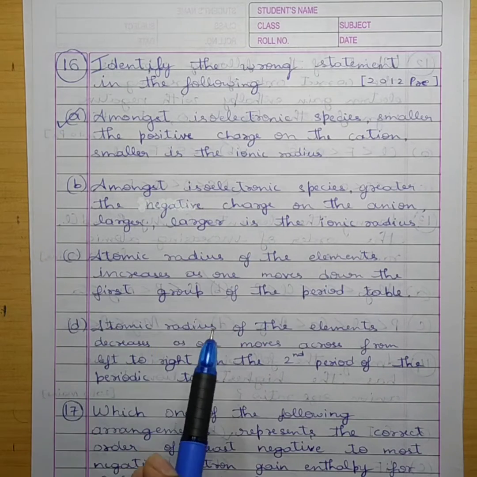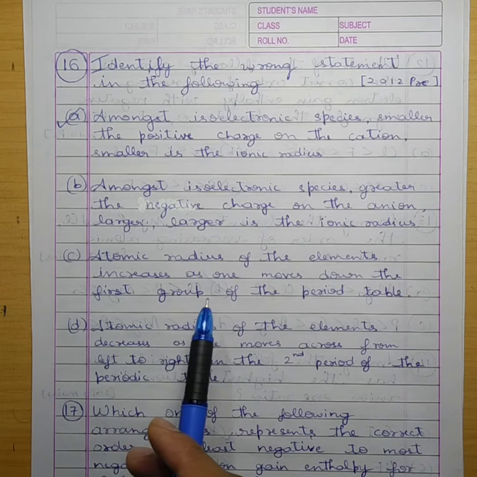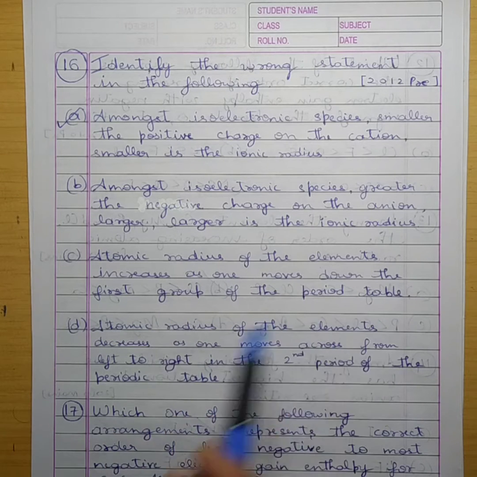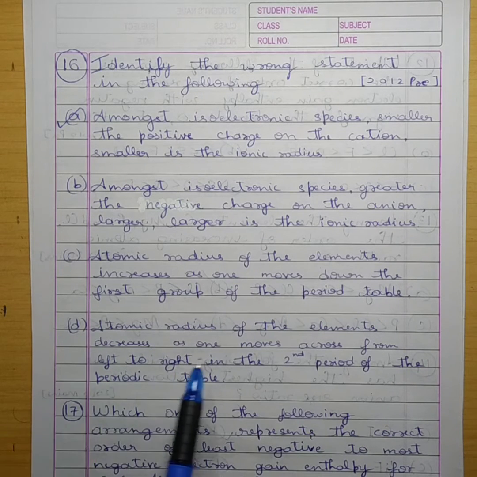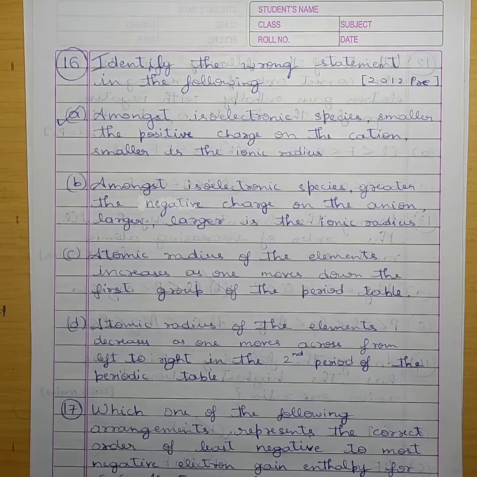It is correct. Option C, atomic radius of the elements increases as one moves down the first group of the periodic table. It is true. Option D, atomic radius of the elements decreases as one moves across from left to right in the second period of the periodic table. So only wrong is option A.